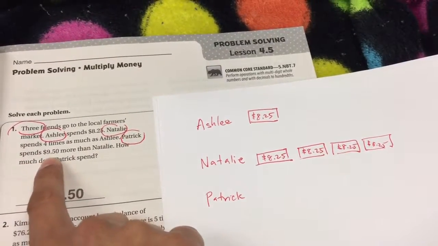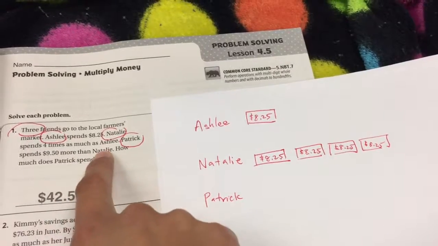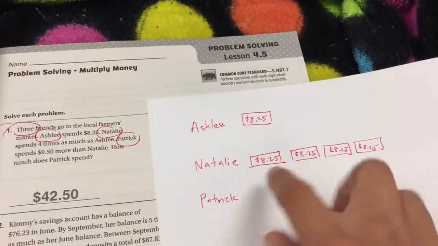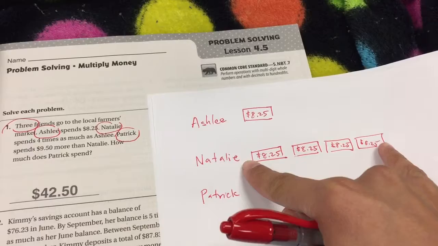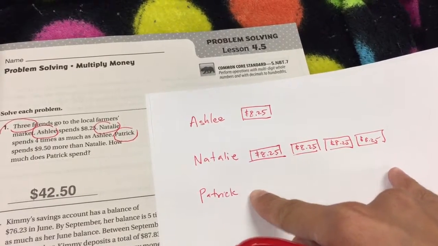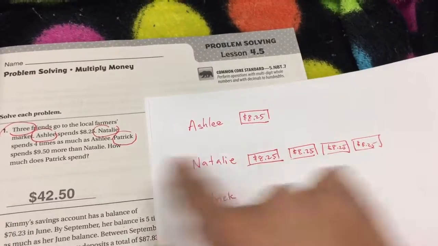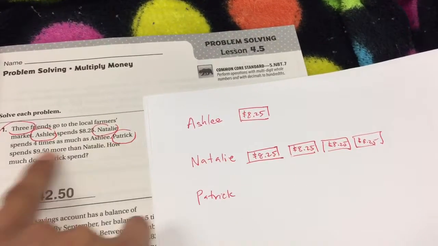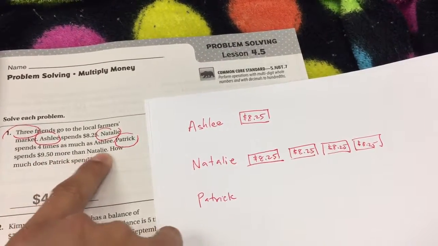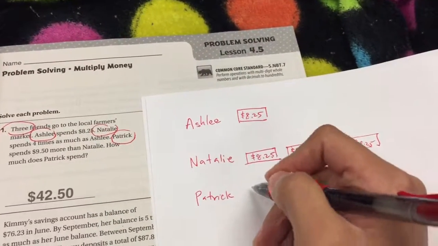Last but not least, we have to worry about Patrick. Patrick spends $9.50 more than Natalie. So you have to find out where Natalie is. Natalie is right here, and she has $8.25 4 times. Patrick spends exactly how much Natalie spent, plus $9.50. Patrick spends $9.50 more than Natalie, so you have to copy Natalie's.